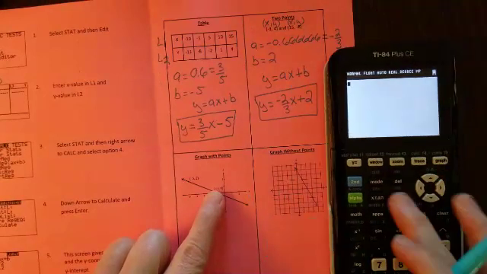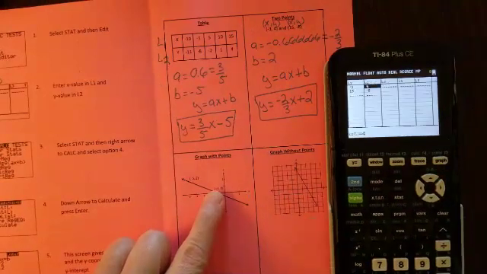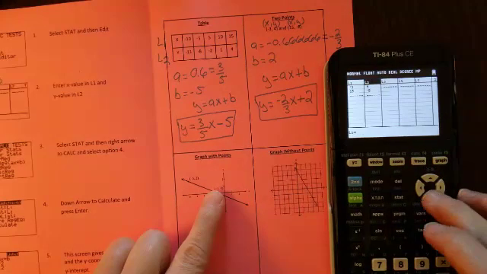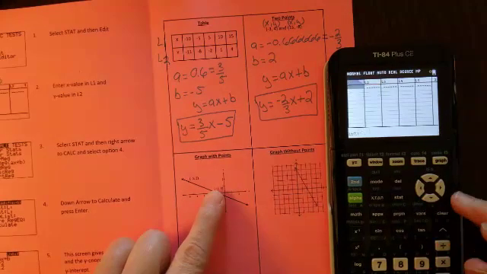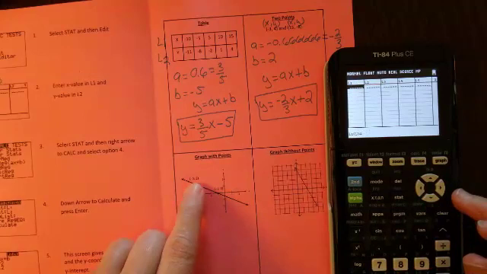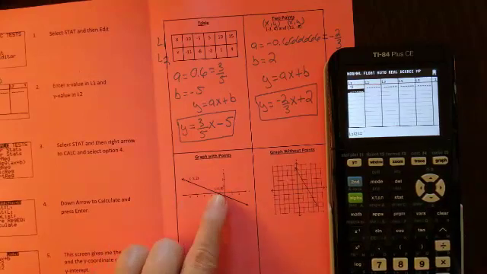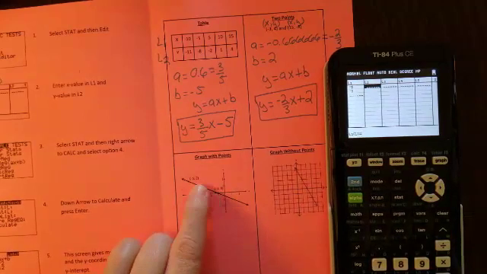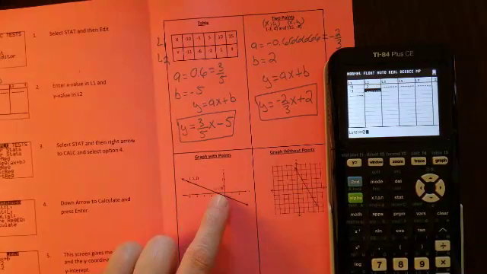So I'm going to go to Stat. I'm going to go to Edit. Again, I'm going to clear out my list. Okay, so I'm going to put my X values in list 1. So my X value in this ordered pair is -5. The X value for this ordered pair is -1. I'm going to put my Y values in. I have 2 and 0.